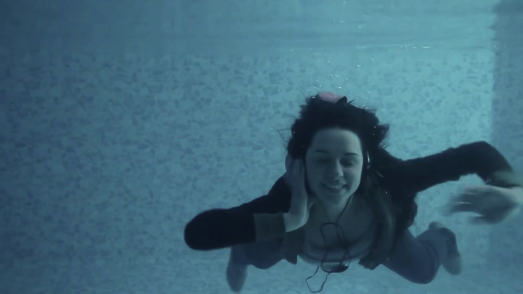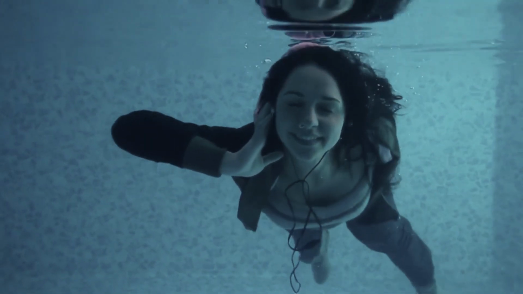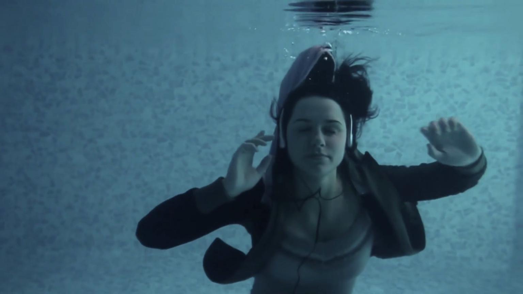People were suddenly really captivated, and the music and the science really came together. It's great in the water because people have got the magic of being underwater, and they're really thinking about waves because they're in a pool.